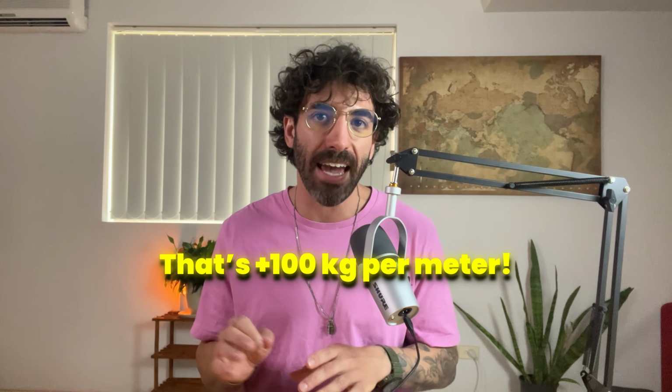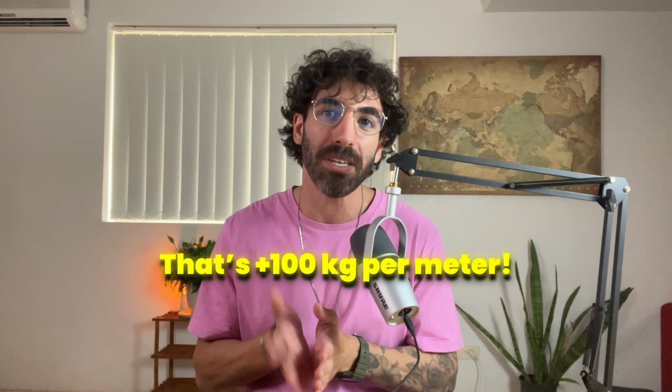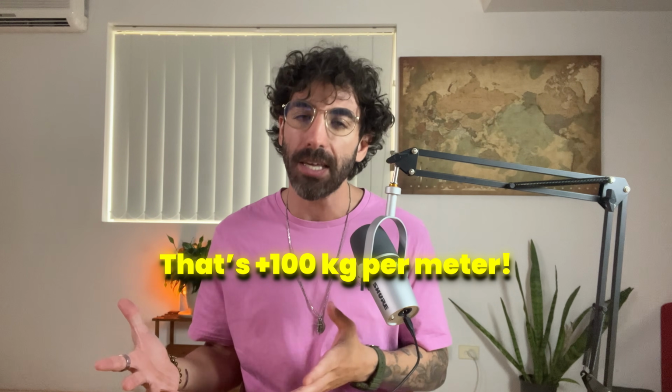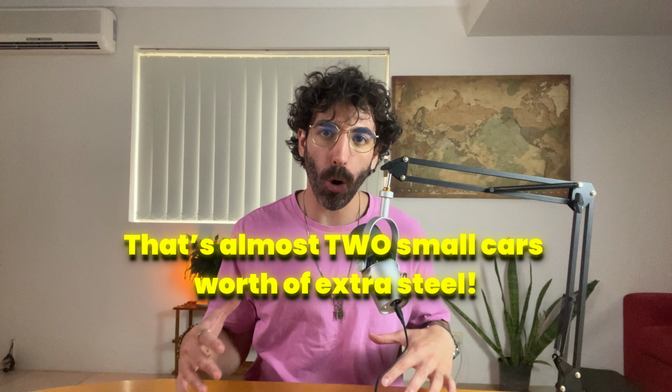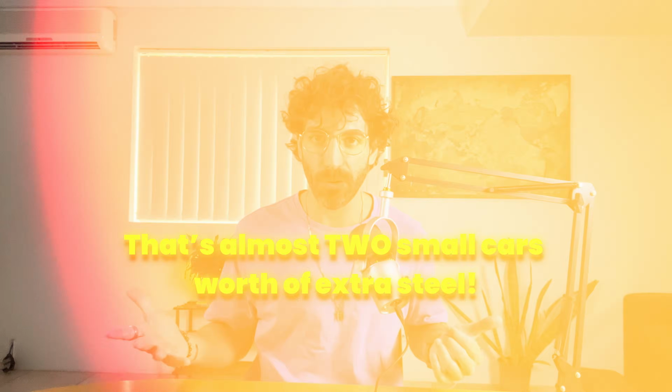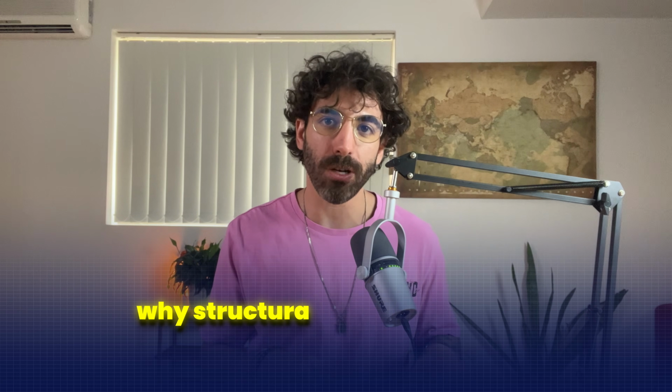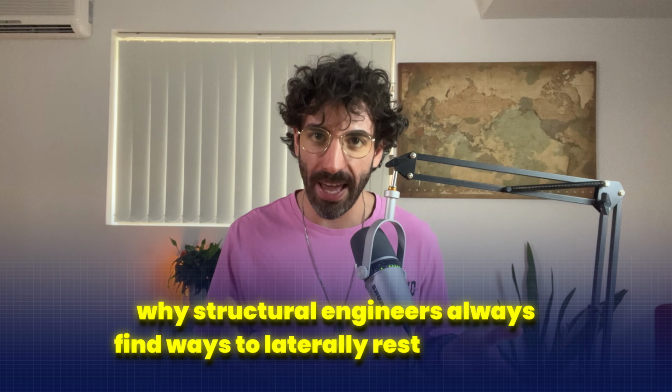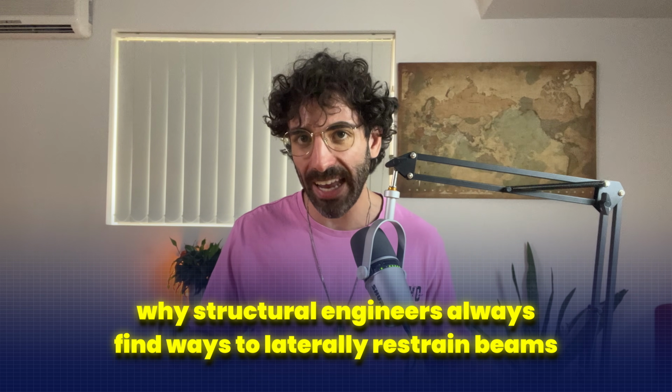And guess what? That 310 UC 158 is 100 kilos per meter heavier than the UB. Over 16 meters, that adds up to 1.6 tons, which is almost 2 small cars' worth of extra steel. This is exactly why structural engineers always find ways to laterally restrain beams, because the alternative is way too heavy and expensive. So let's see how you can do that.